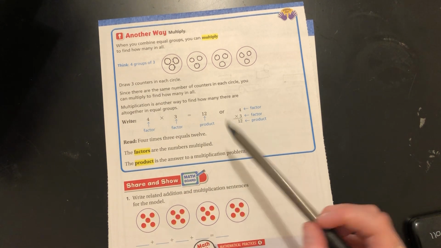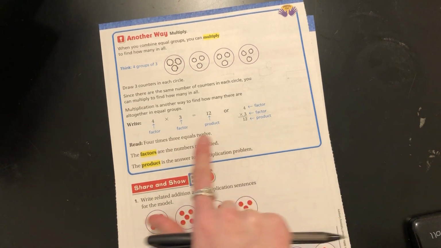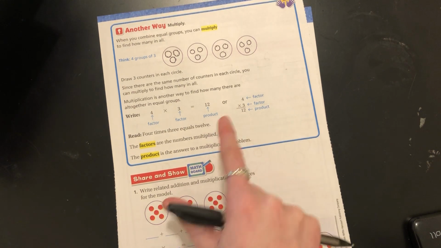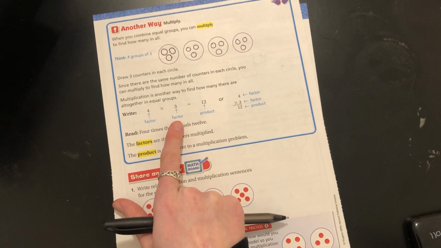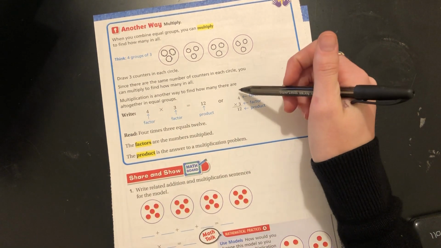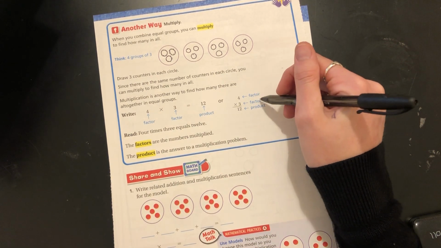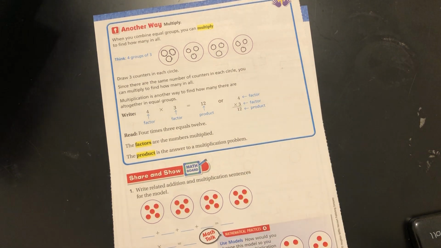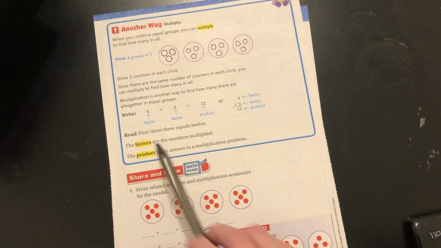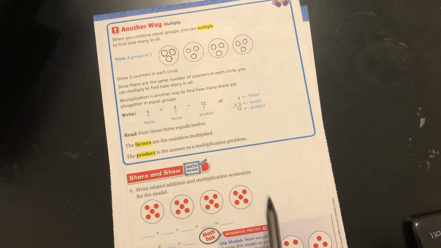In each problem, we have 1 product. Now the product comes after the equal sign or our horizontal line. So a product is just the answer to a multiplication problem. All right, so you can write it 4 times 3 equals 12 like this. And that's basically saying my factor times my factor is going to give me my product. Or you can write it this way, saying 4 times 3, my factor times my factor equals my product. So now when we read this, we read it as 4 times 3 equals 12.